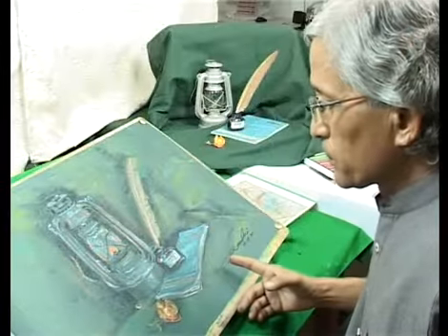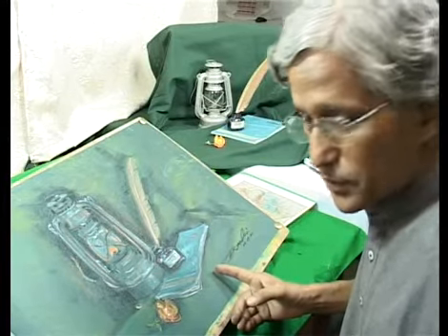This work is finished with all pastel medium.